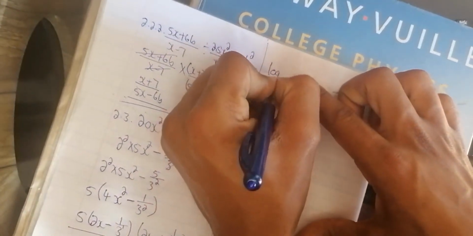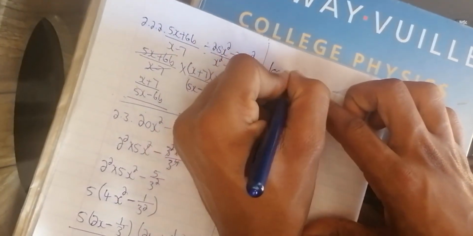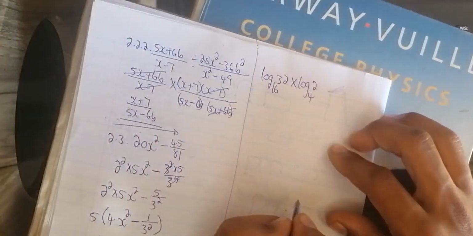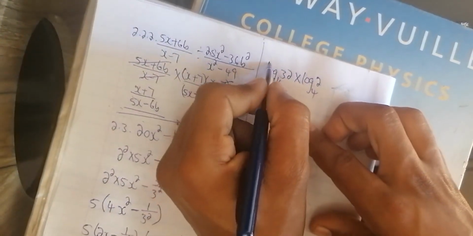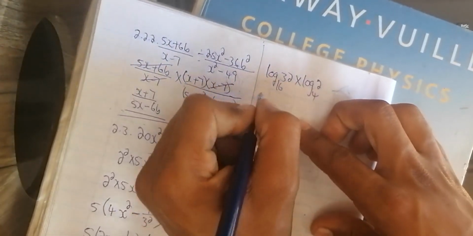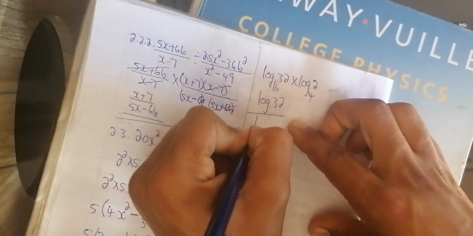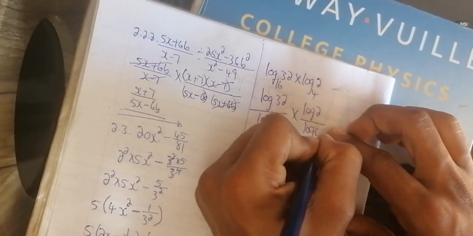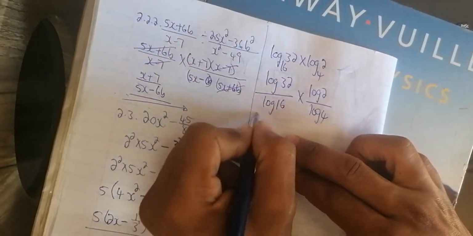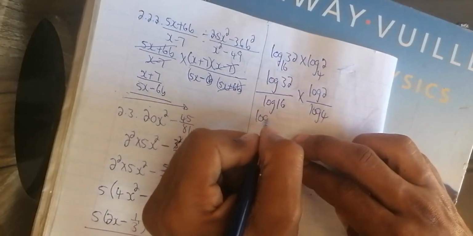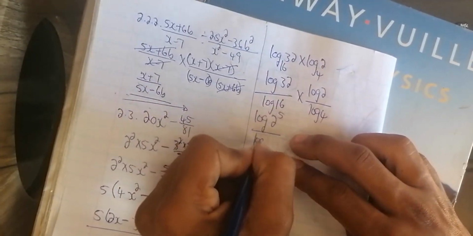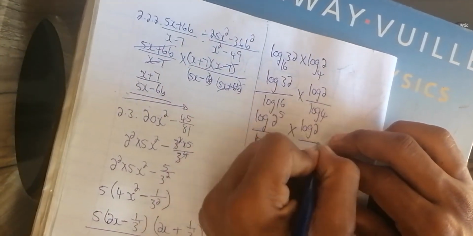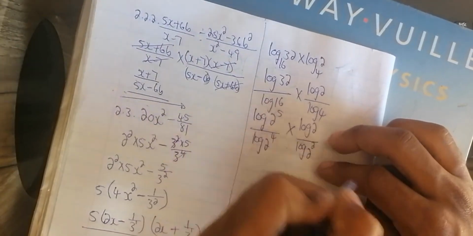So now let's try to redo this. We have log subscript 16 of 32 times log subscript 4 of 2. Are we fine? Now we're going to use the change of base theorem. We're going to say log 32 over log 16, times log 2 over log 4. I know this is the same as log 2 to the 5, this is log 2 to the 4, this is still log 2 and log 2 to the 2.